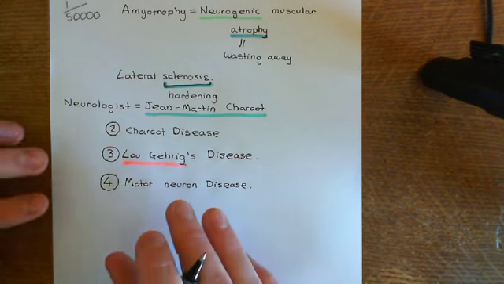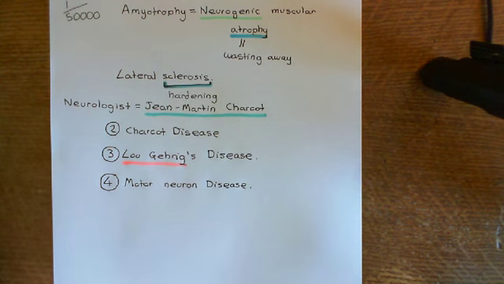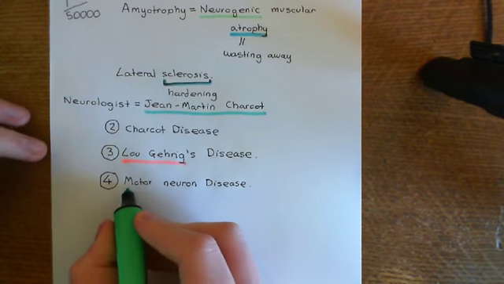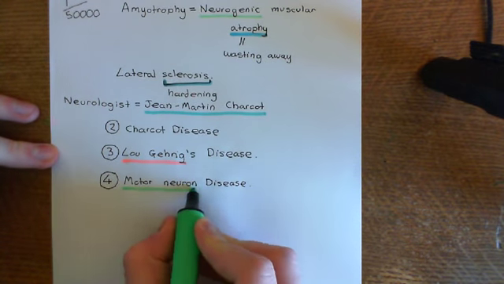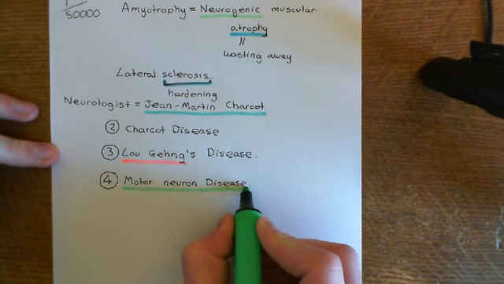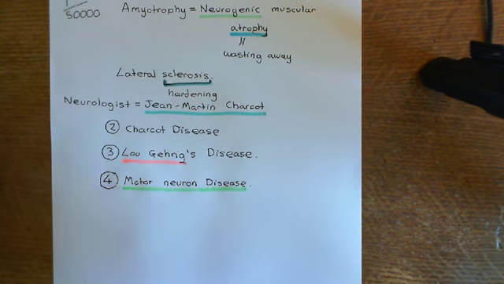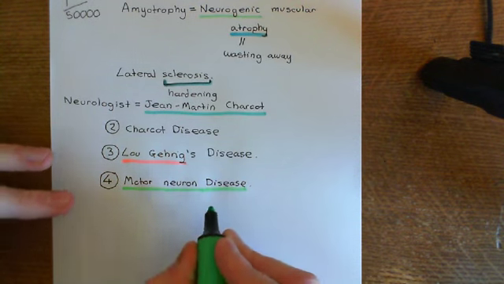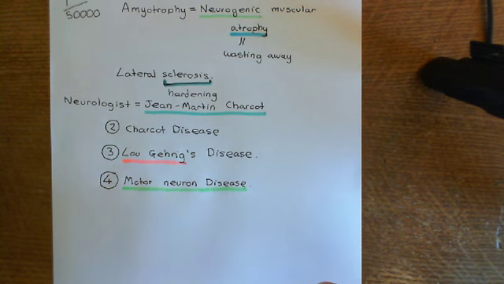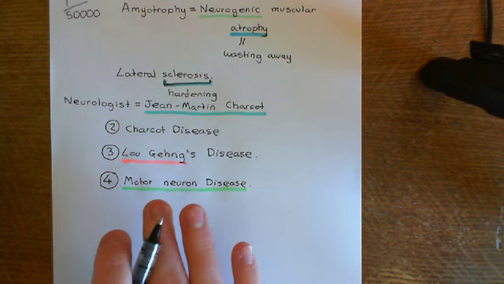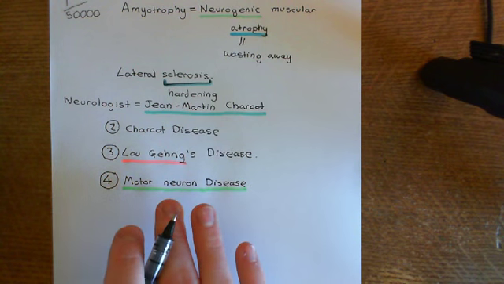The problem is people use motor neuron disease to mean a whole bunch of different diseases involving motor neurons. Amyotrophic lateral sclerosis is the most common disease affecting the motor neurons. However, there are rarer diseases of motor neurons, and those are also counted as motor neuron diseases.